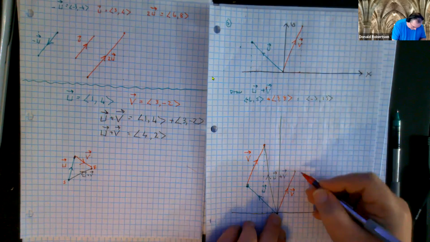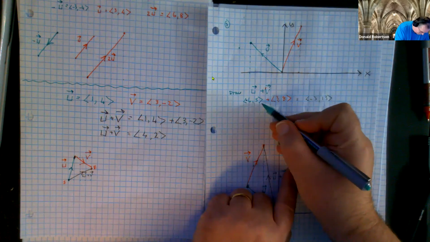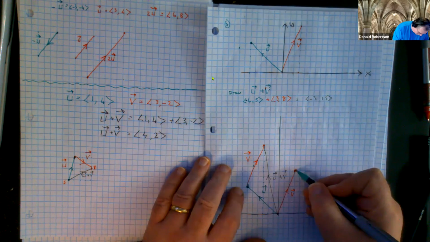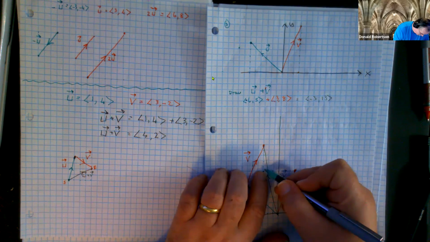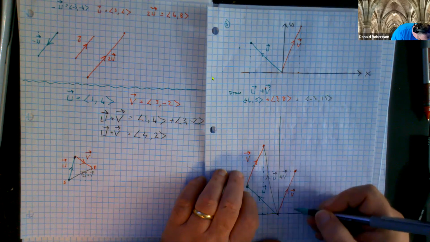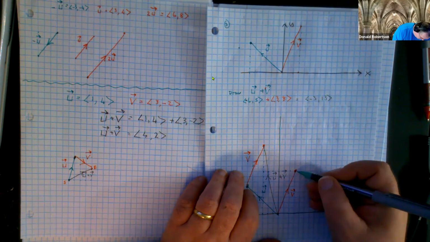And then when the vector v finishes, I'll do this guy. And this guy says what? 6 to the left and 5 up. 1, 2, 3, 4, 5, 6 to the left. And did I do that right? 1, 2, 3, 4, 5, 6, 7, 8. Okay.